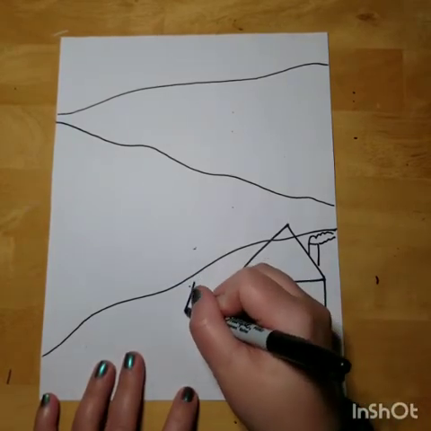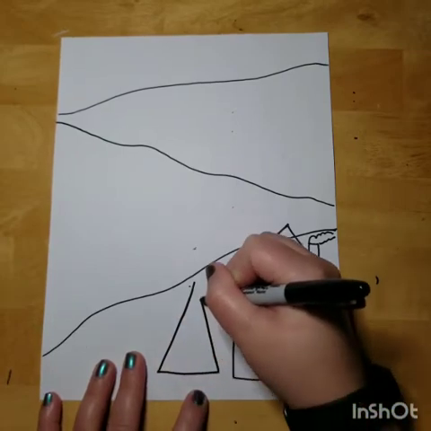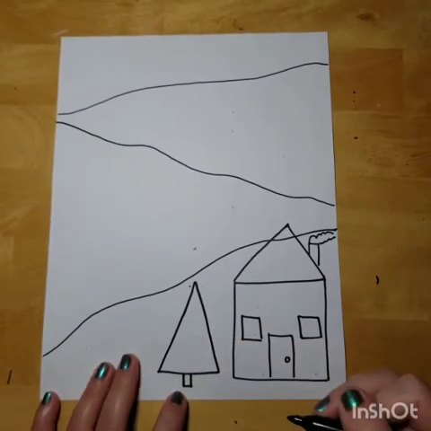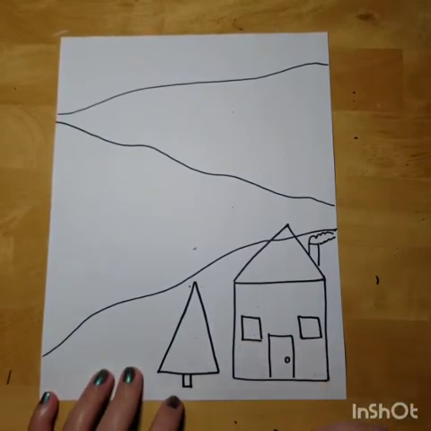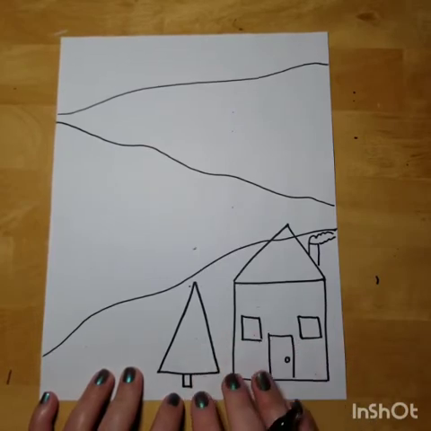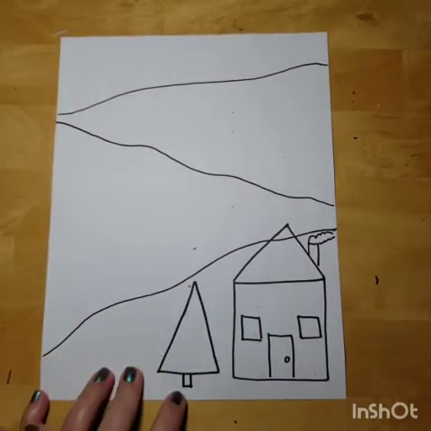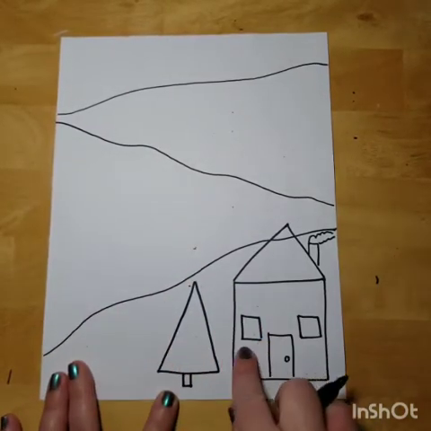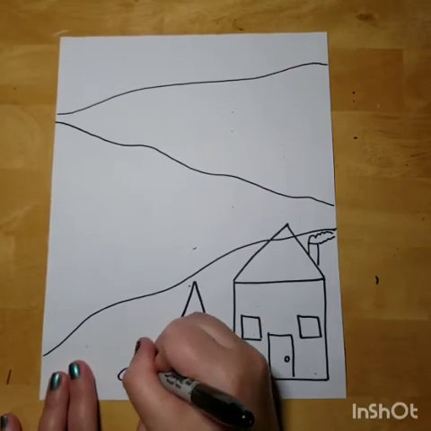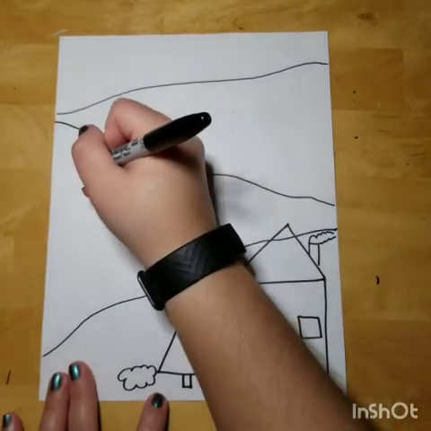And I'm going to make a little tree. You can just do a triangle shape for your tree, a rectangle for my trunk, and then I can color that later, brown on the bottom, any kind of green on top. And I'm going to come over here, and you guys can add other stuff here too. If you want to add bushes, you could add animals, flowers, whatever you guys want to do.